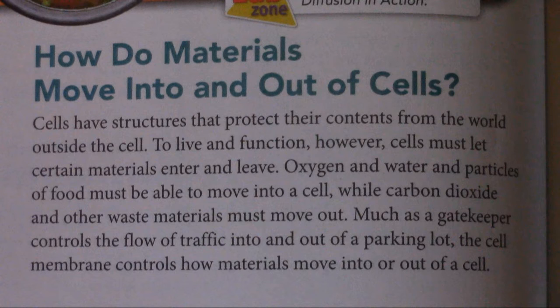How do materials move into and out of cells? Cells have structures that protect their contents from the world outside the cell. To live and function, however, cells must let certain materials enter and leave. Oxygen and water and particles of food must be able to move into a cell, while carbon dioxide and other waste materials must move out. Much as a gatekeeper controls the flow of traffic into and out of a parking lot, the cell membrane controls how materials move into or out of a cell.